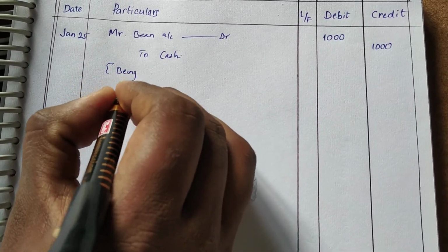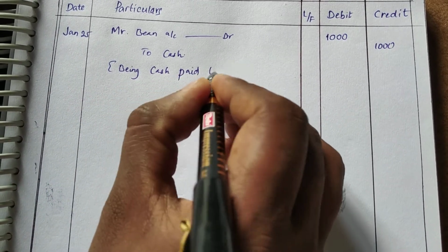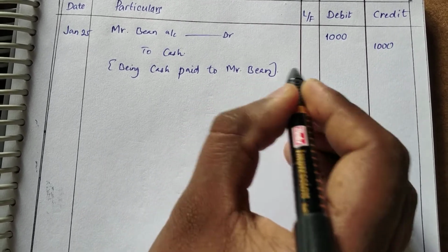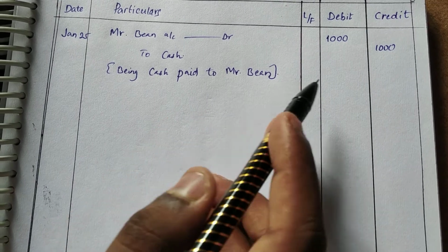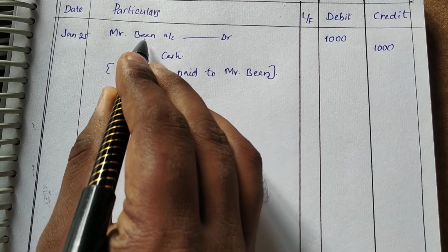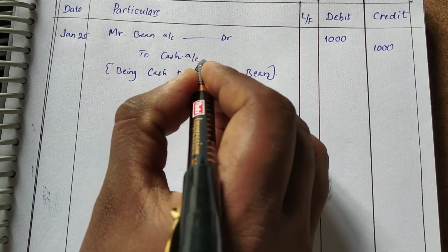Being cash paid to Mr. Bean. Since we have paid cash of rupees 1000 to Mr. Bean, who is the receiver, we are debiting Mr. Bean. Since cash goes out, we are crediting the cash account.